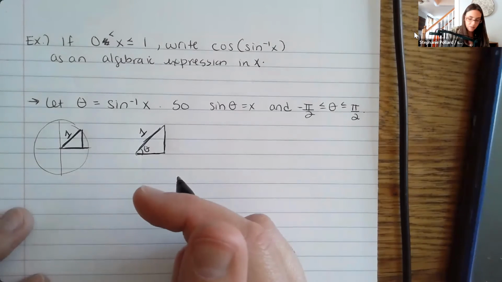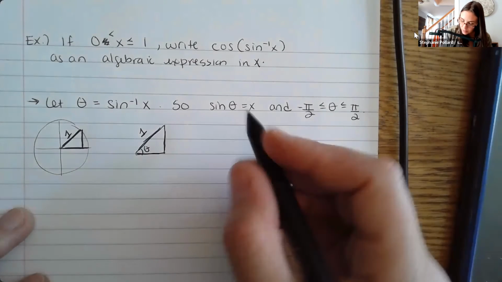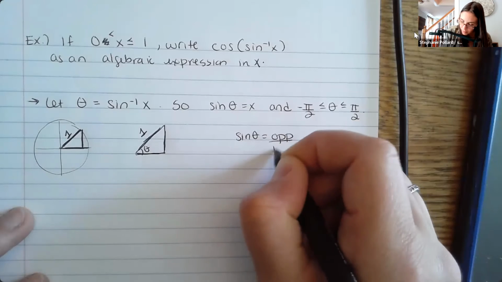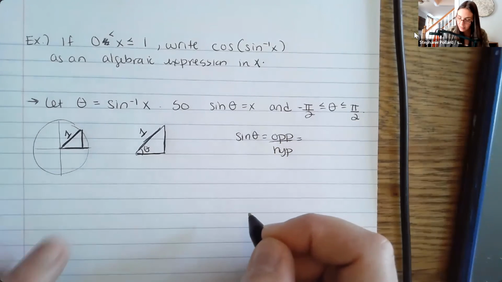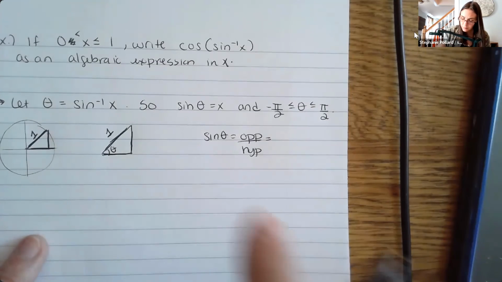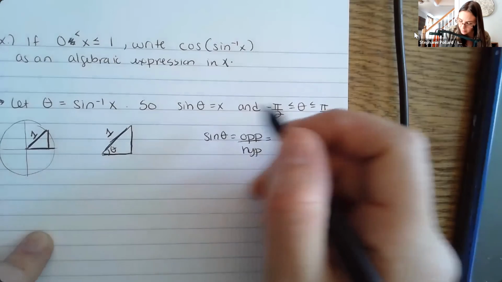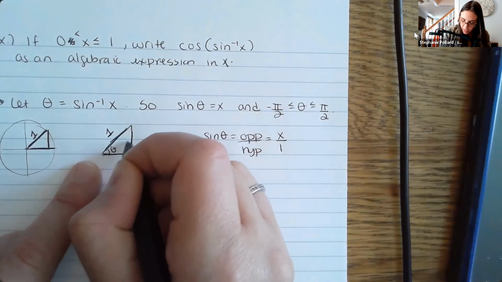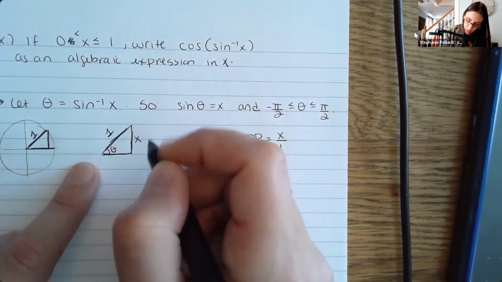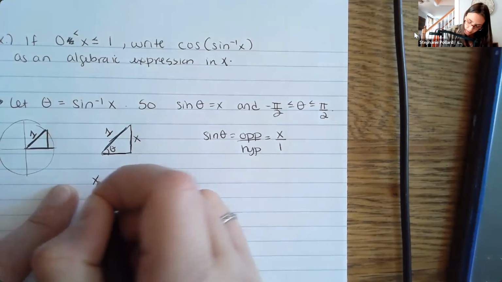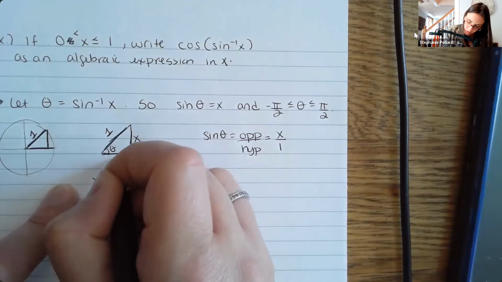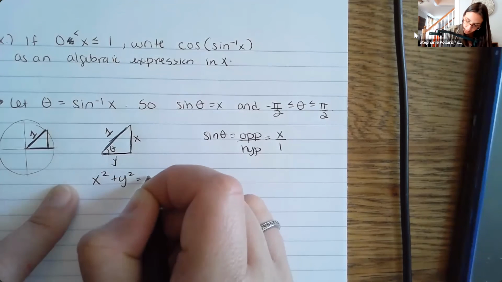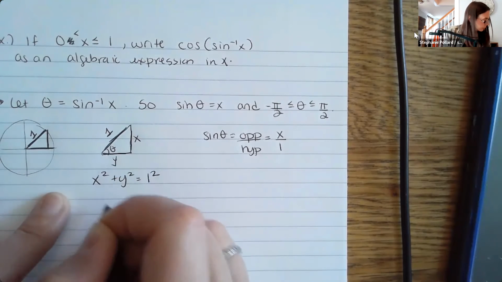And then what's going to happen is if you think about sine, right? So sine of theta is opposite over hypotenuse. And the sine of theta was x here, right? So it's x, and I know my hypotenuse is 1. So opposite is going to be x, and this is going to be 1. So I can use my Pythagorean theorem here, and we can just call this y. So x squared plus y squared is equal to my radius, which is 1 squared.